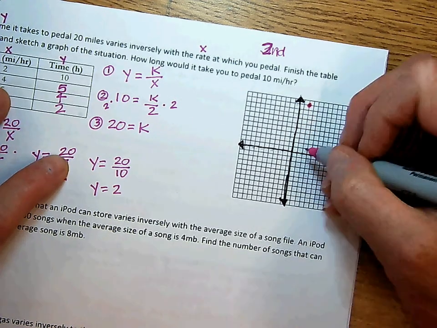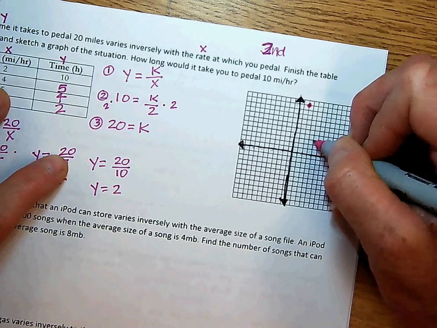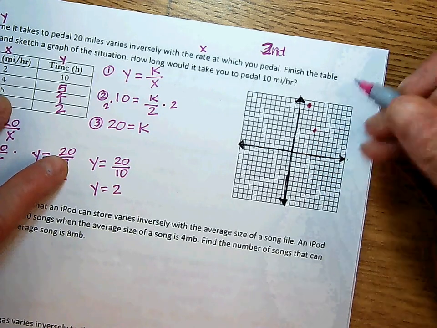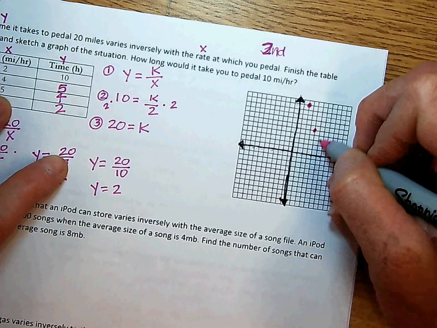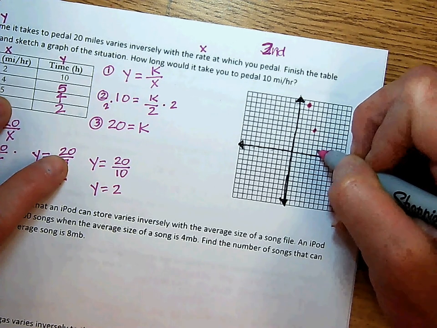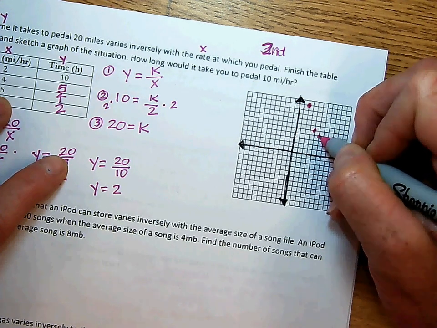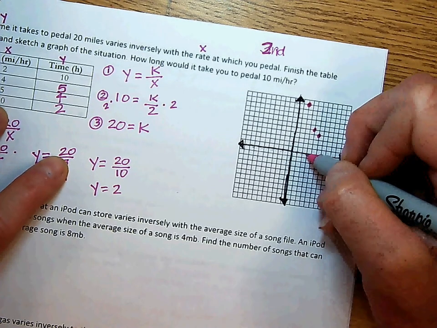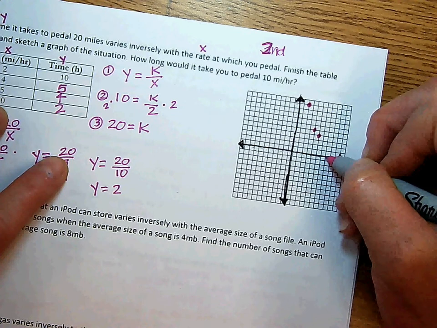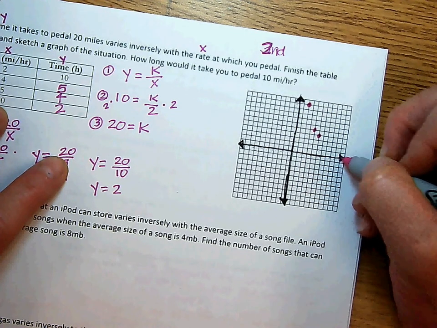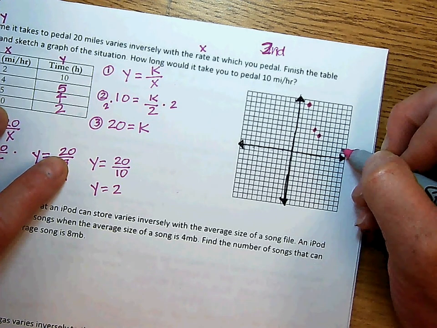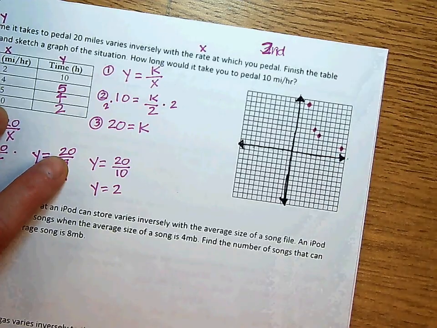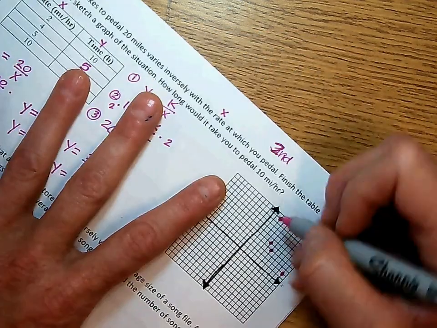And then 4, 5. 5, 4. And 10, 2. Right there. So let's go ahead and connect these points.